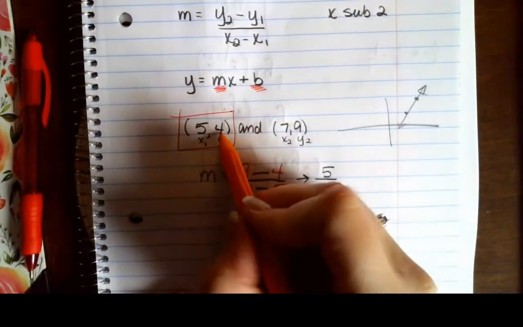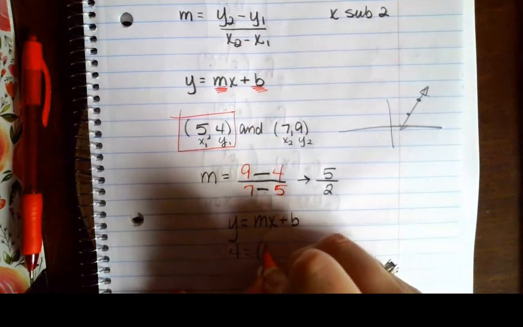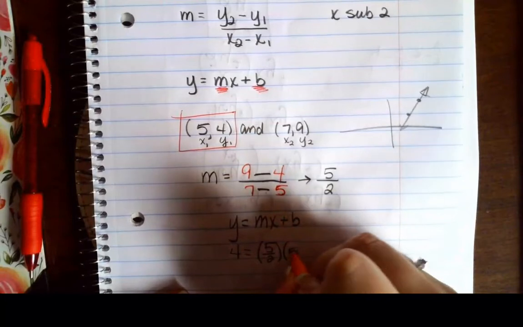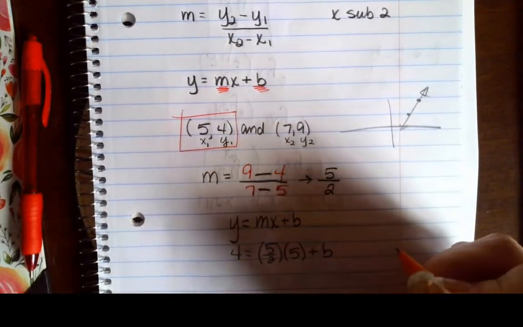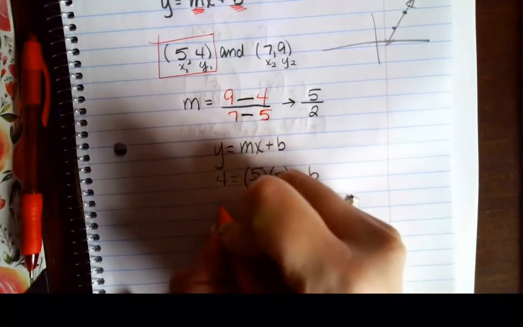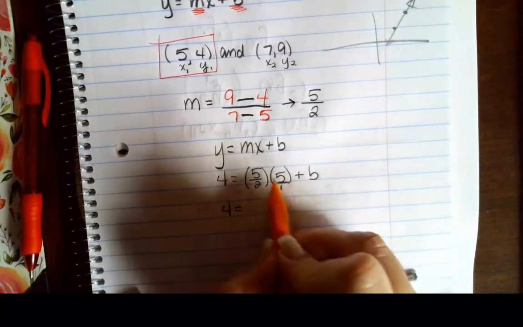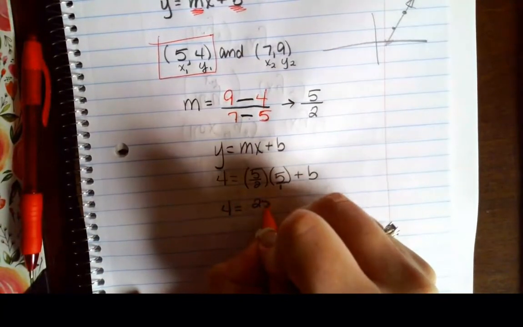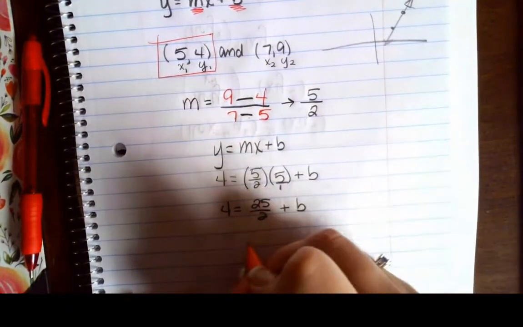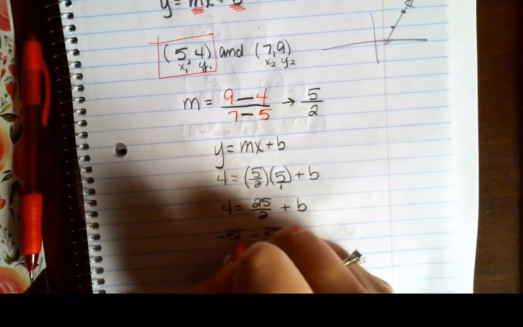And I know what y is. Y is 4 equals an m of 5 halves times an x of 5. And if you'll notice, b is the only thing that I'm missing. That means I can find out what b is. So multiplying my fractions, remember to multiply straight across the top and straight across the bottom. So I get 25 halves plus b. Then I'm going to subtract 25 halves from both sides.